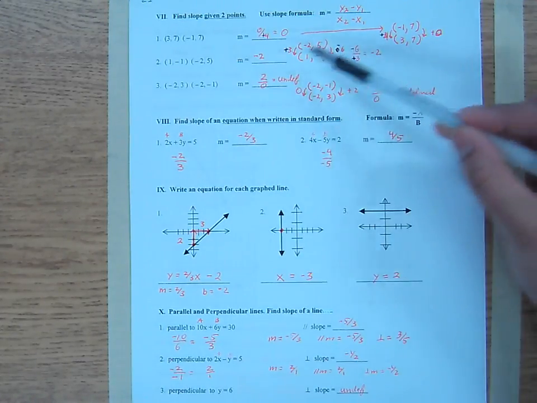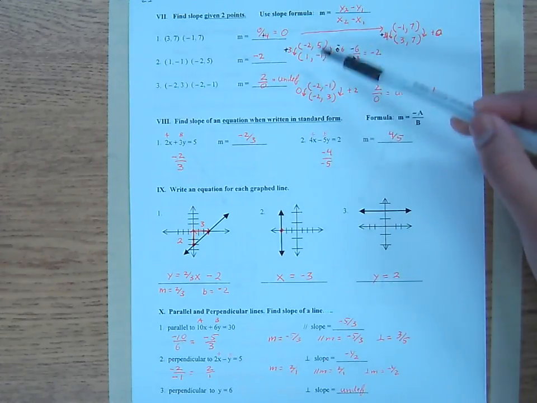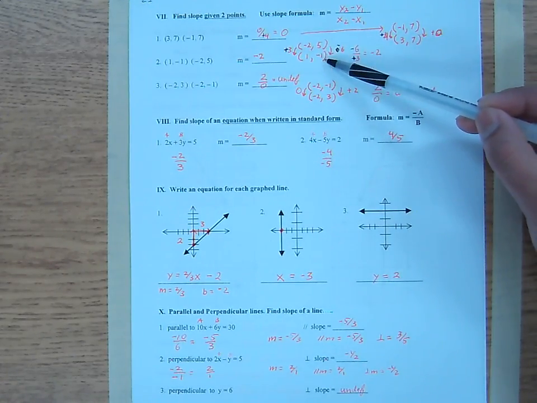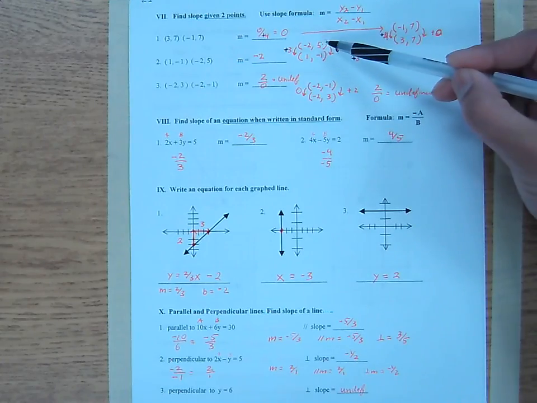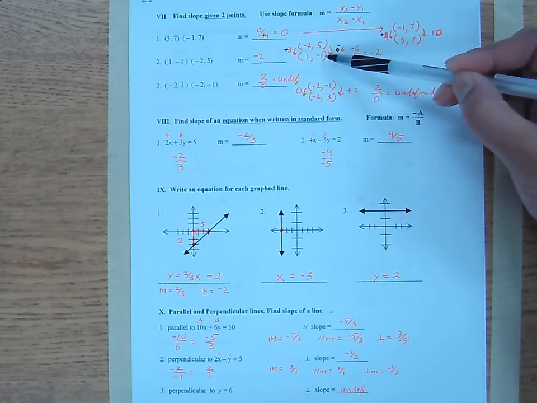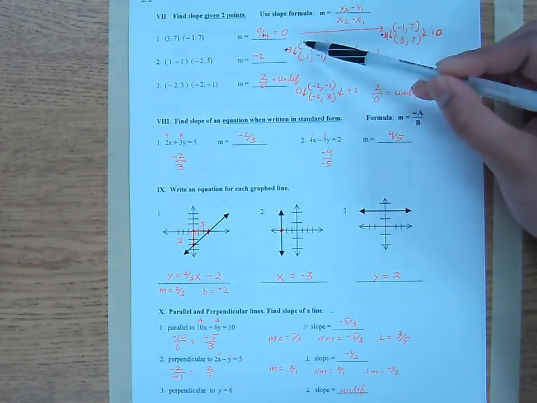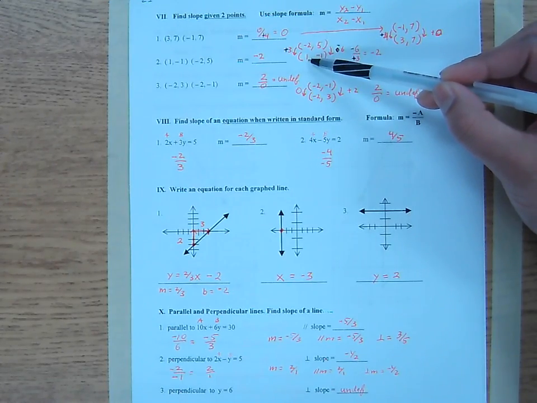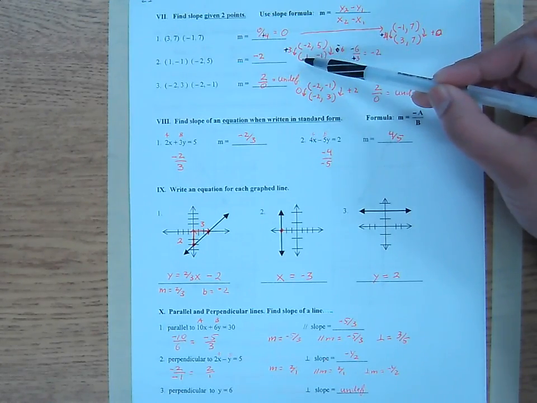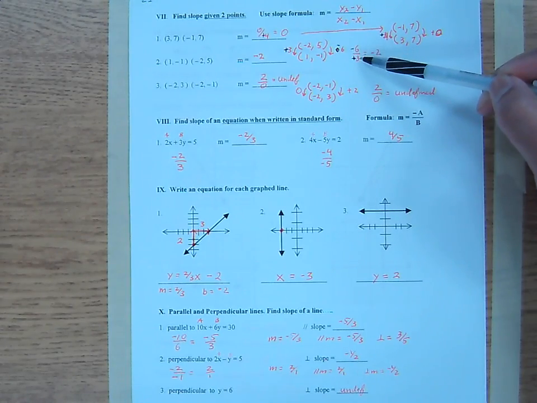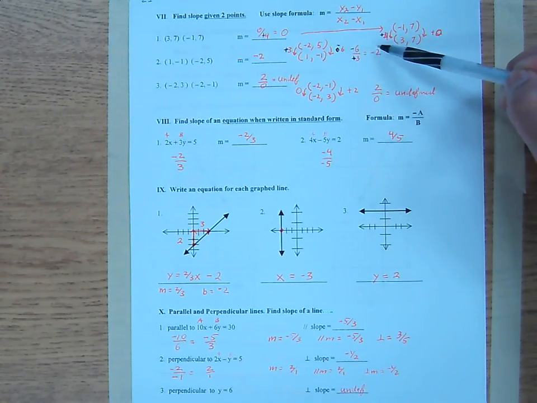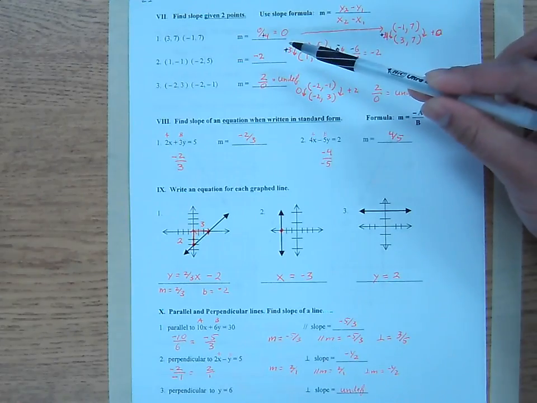Again, we do the same thing. Pick any point. It doesn't matter if I put this one on top or the other. So I'm going to take this point, put it on top of that. How do I get from 5 to negative 1? Well, 5 minus 6 gets me to negative 1, so I put the minus 6 up there. Negative 2 to 1, how do I get there? Well, negative 2 plus 3 gets me to 1, so negative 6 over 3. Okay, reduce that down, get negative 2, that's my slope.